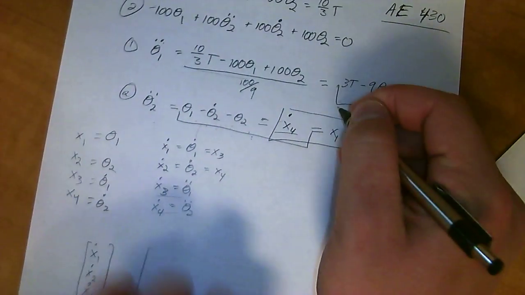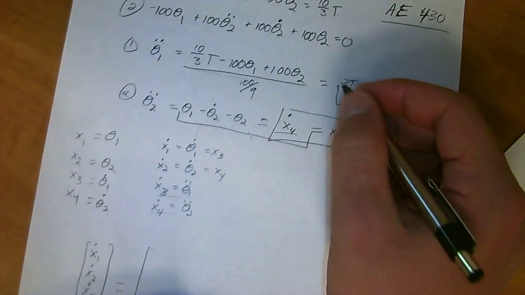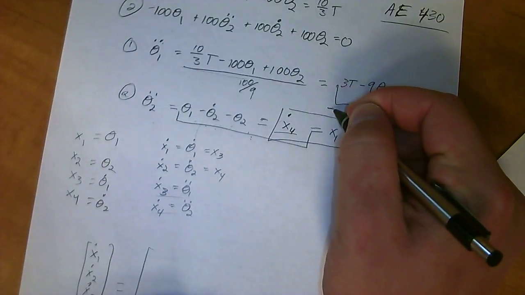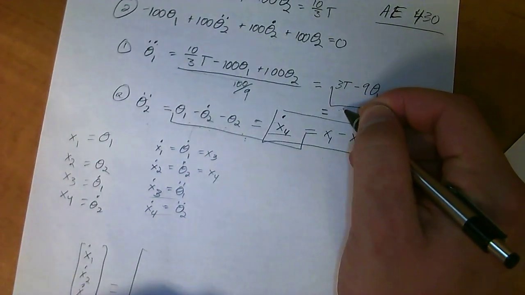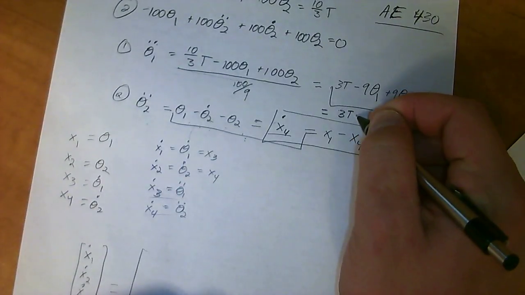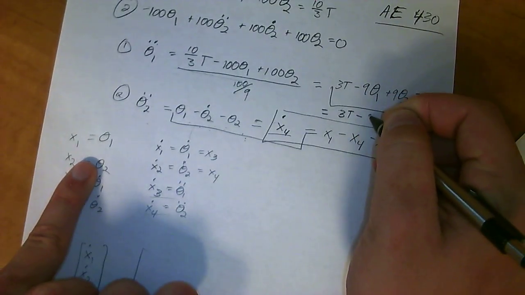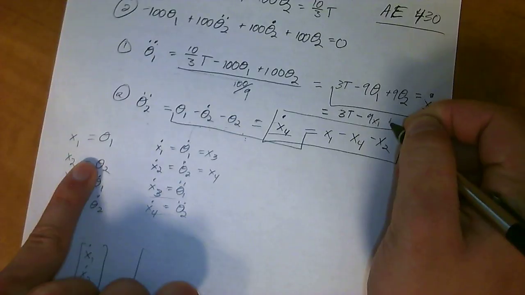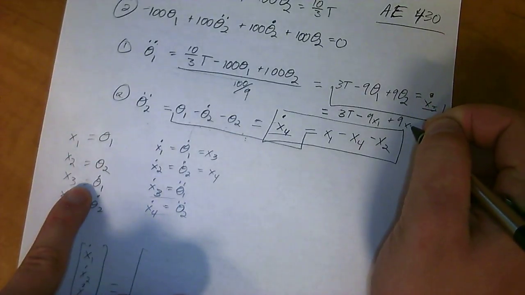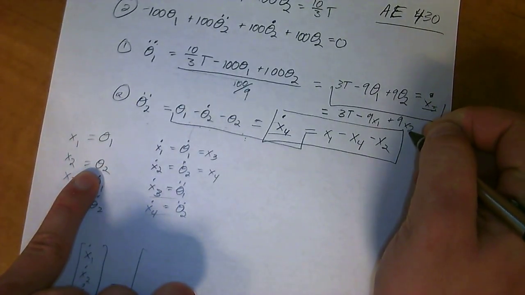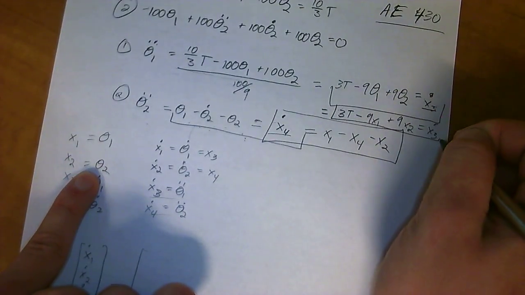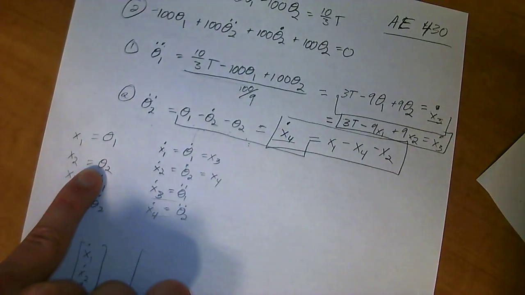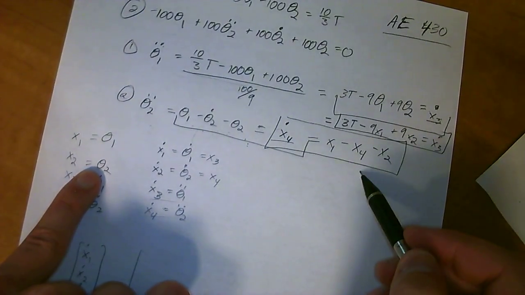And then up here, this one, I'm actually going to move. I'll squeeze it in here, sorry. This is equal to 3t minus 9x1 plus 9x2 right here is equal to x3 dot. And there you go. That's your equation right there. So this equation and this equation are the ones you're going to really need.